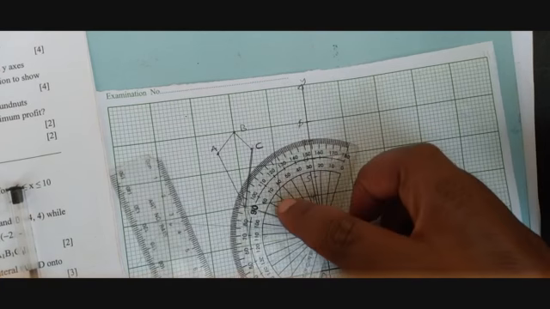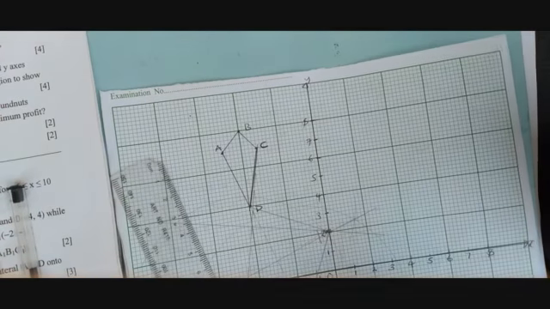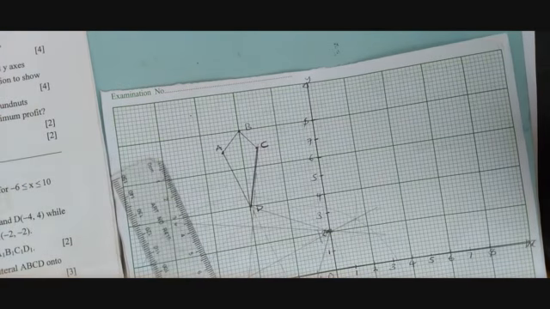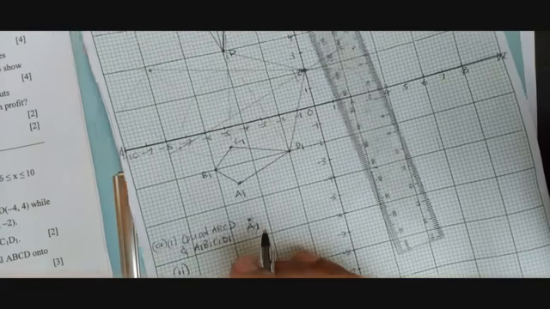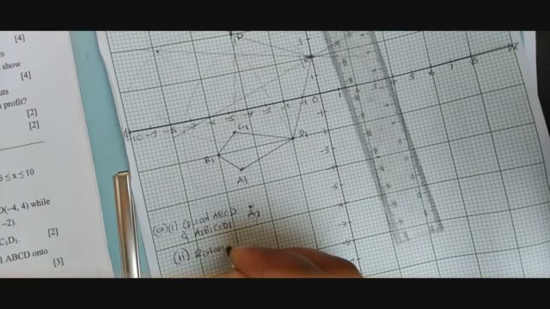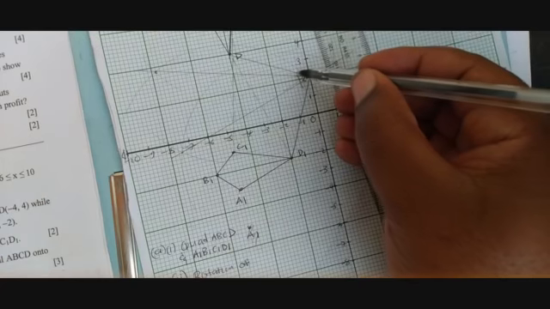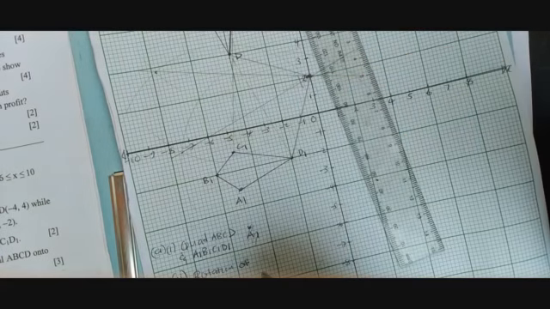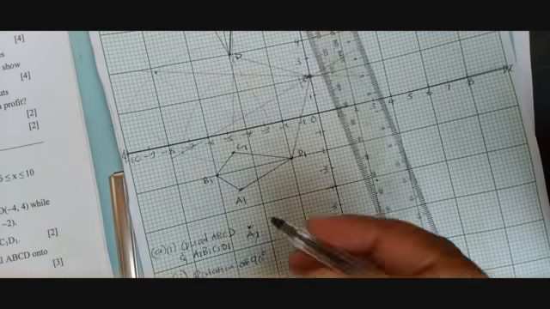See, this line is 90 degrees. So we know that the transformation is a rotation of 90 degrees. From here coming here, you're coming down.